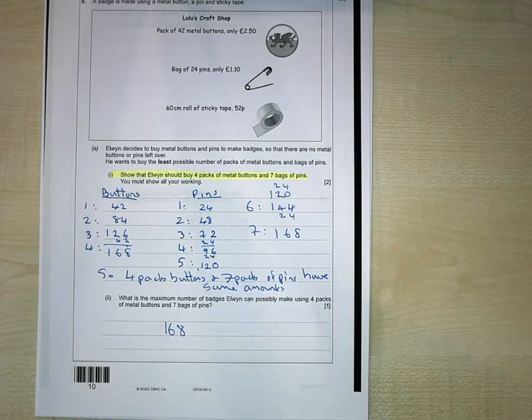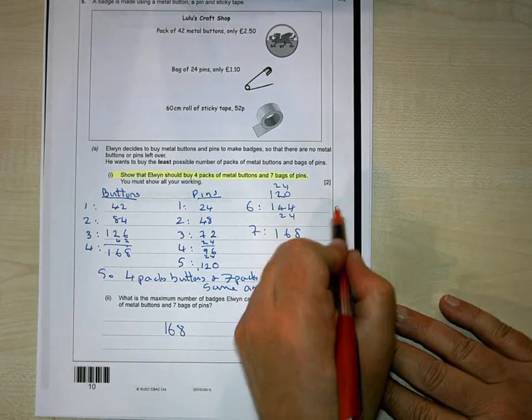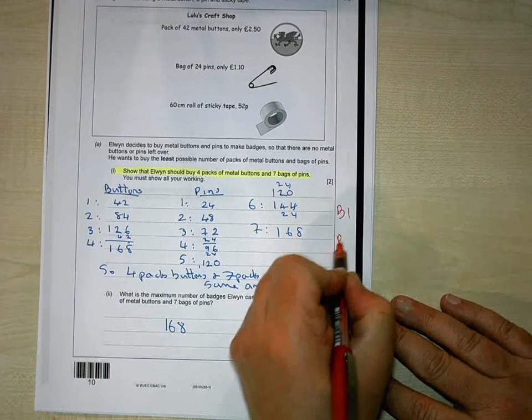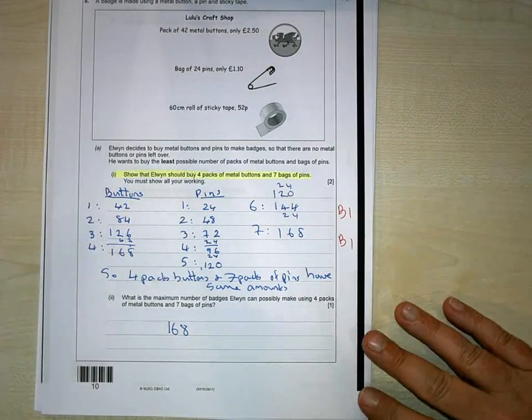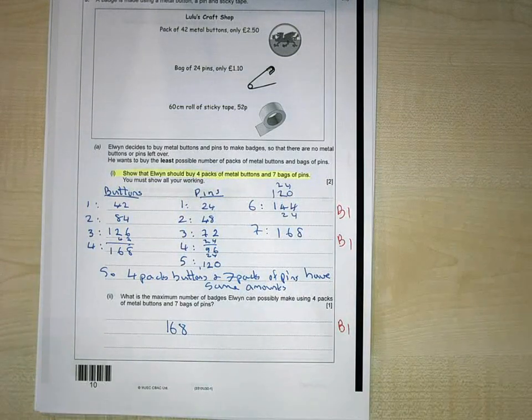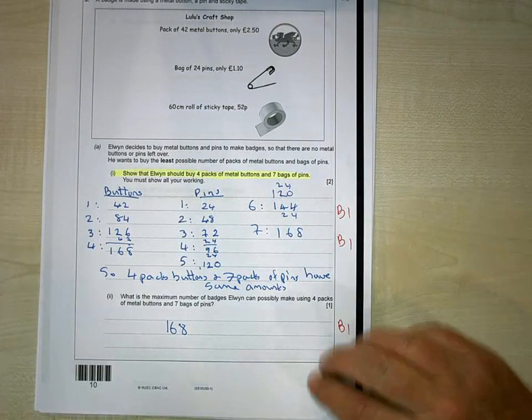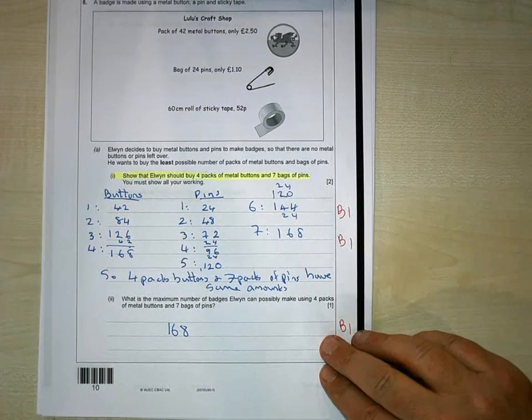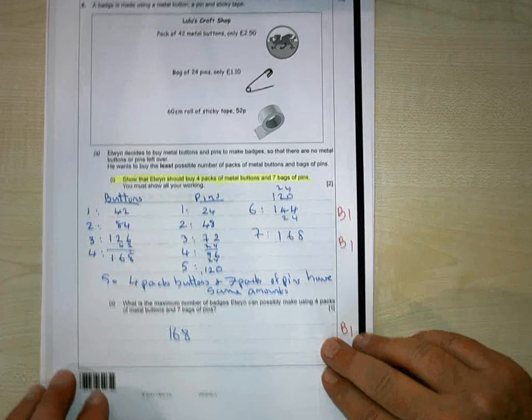So for that, there's 1 mark for showing that you're working with multiples of both, 1 mark for getting to the right answer, and 1 mark for getting the 168. Okay, so what you're actually doing there is finding the lowest common multiple between the 2 different numbers.